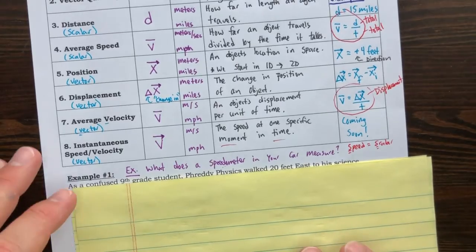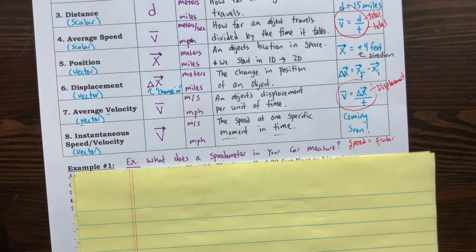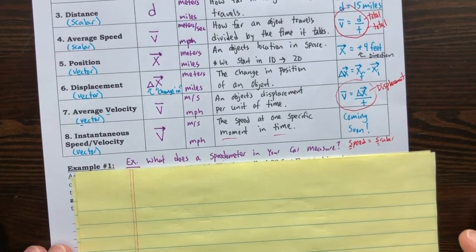Not that you guys break the law on speed, but if you were speeding, say going past Valley Middle School and Garden View there, and a police officer pulls you over, do they care about your instantaneous speed or your average speed? Think about that for a second. If you get pulled over, are they writing you that ticket because of your instantaneous speed or your average speed? Hit pause if you want to think about it.